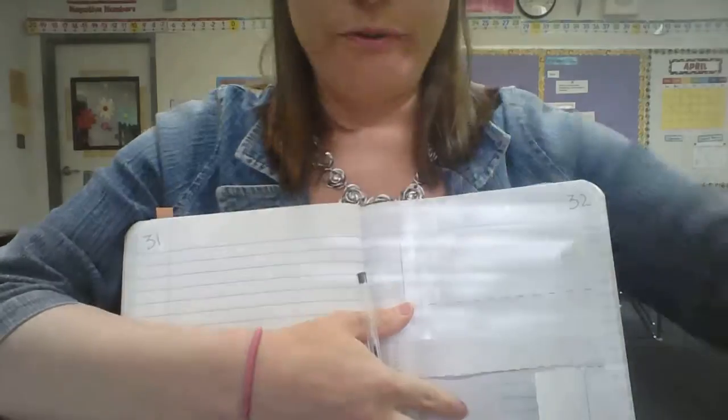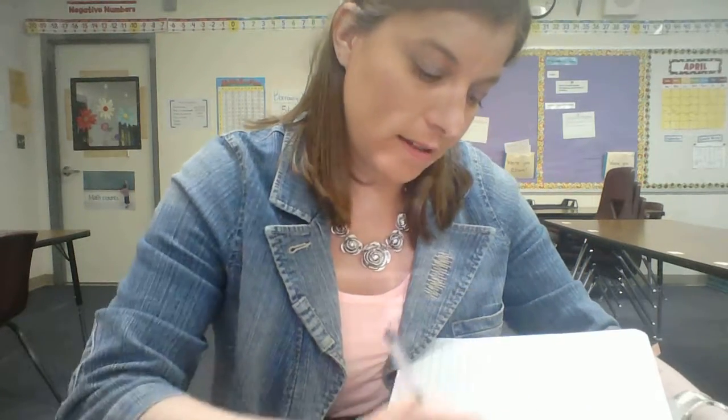All right, you should have your foldable glued in like this on page 32. Now on the front of the foldable, we are going to write an acronym that helps us remember order of operations, and that is PEMDAS. So I'm going to write it here quick, and then I will show you what I am writing.